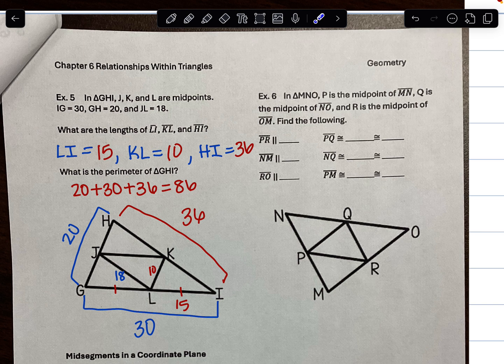For JK, would it be possible for us to find JK, you guys? Yeah. Look to the longer side. What's the longer side? PI. 30, so JK would be 15. Okay?